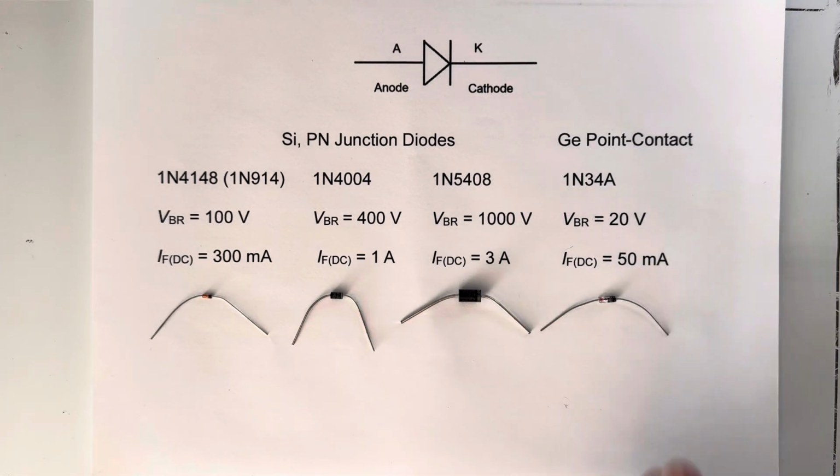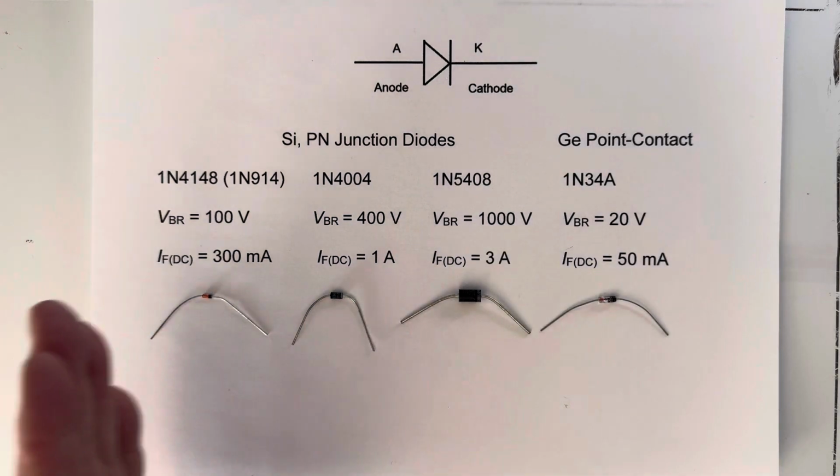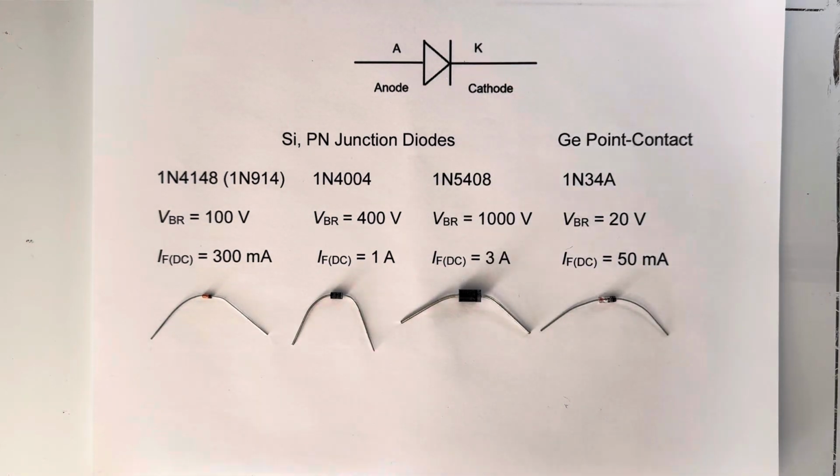And finally, on the right-hand side, we have a 1N34A. Now this is a germanium point contact diode. In contrast to all the 3 diodes on the left, these are silicon PN junction diodes. That's what you're going to find in almost every application today.